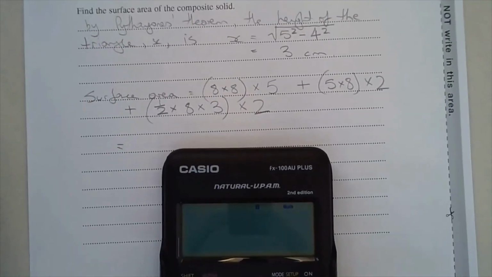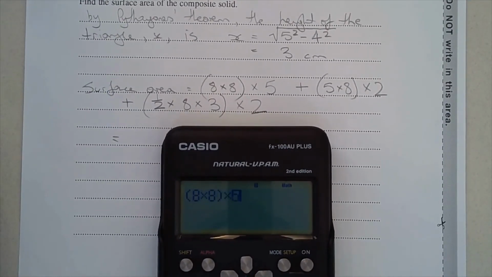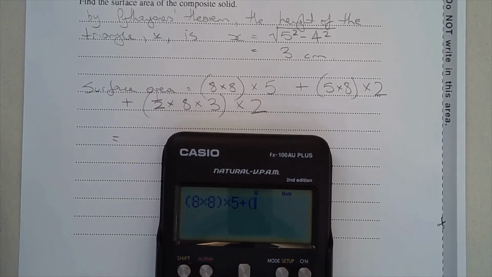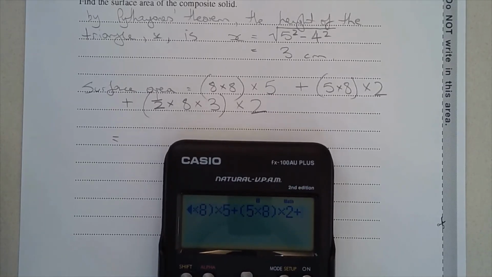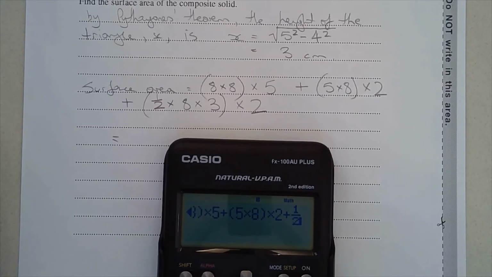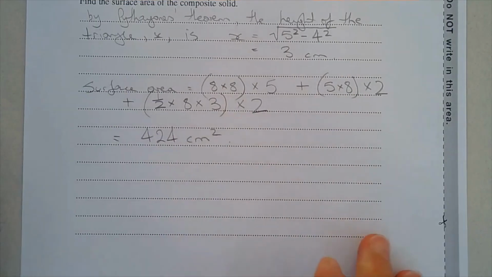Entering all of that in the calculator: 8 times 8 times 5, plus 5 times 8, we've got 2 of those, plus half times, I might just put a bracket there for consistency, half times 8 times 3, and there's 2 of those triangles, and we get 424 square centimeters.